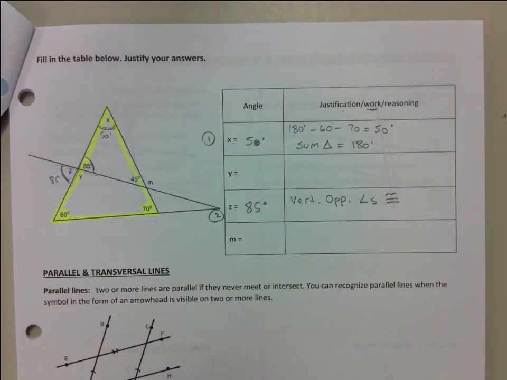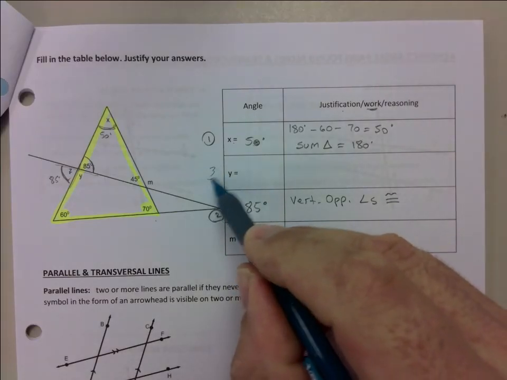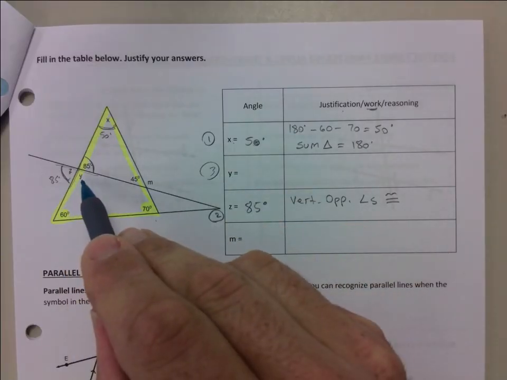Or which one do you want to do next? I forget, Joel, which one should I do next? Just tell me which one to do next. Why? Why not? Okay. So why? What property can I use?